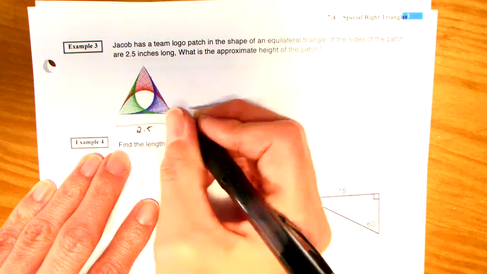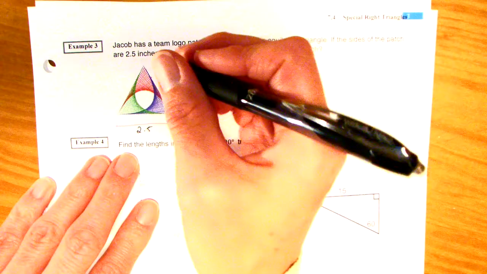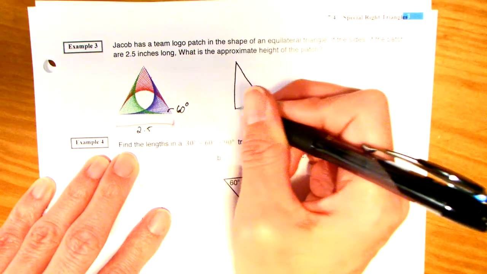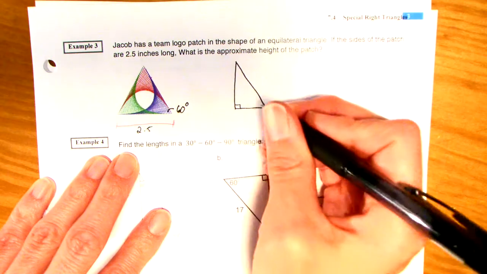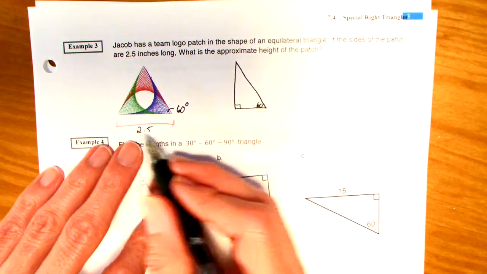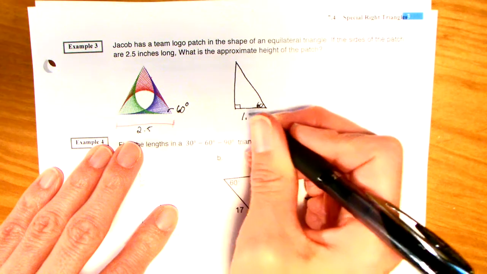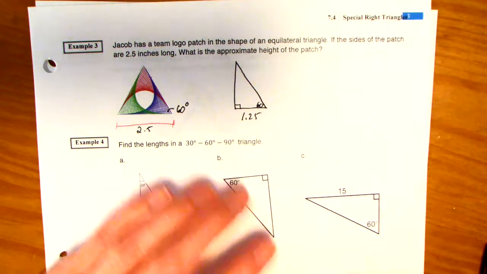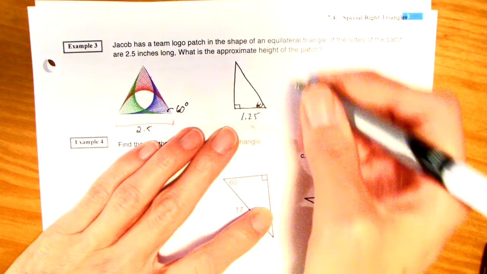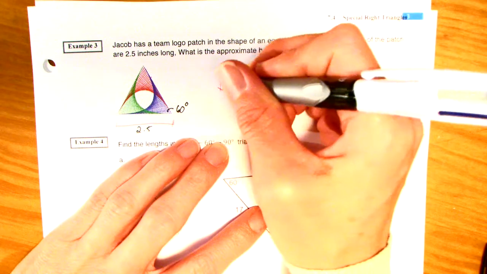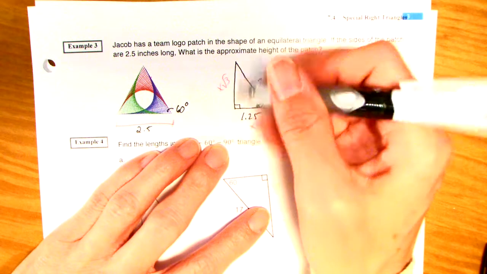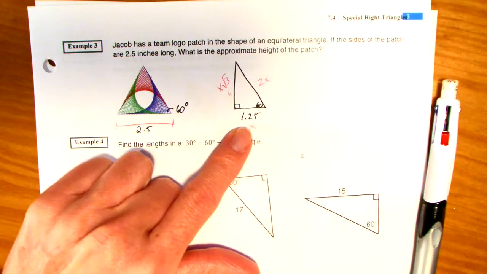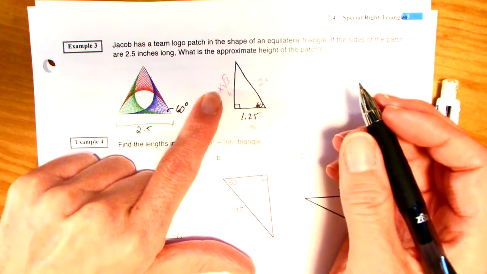This is a 60-degree triangle, 60, 60, 60. So we're going to cut it in half. You should have known that was coming because that was on the last page. So if this is 2.5, this is going to be 1.25. So this is what I want you to remember for all your 30-60-90 triangles. The shorter leg is x, hypotenuse is 2x, longer leg x square root of 3. And we are looking for the height, okay? We're looking for this. Well, if this is 1.25, this is going to be 1.25 times the square root of 3.